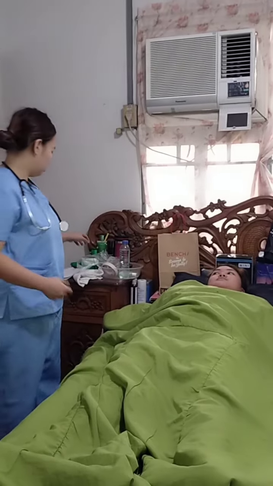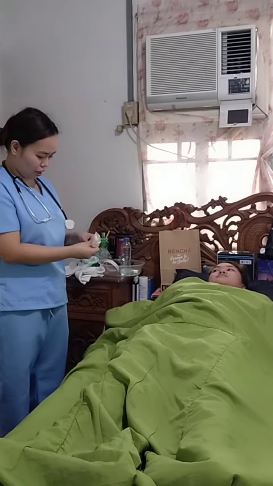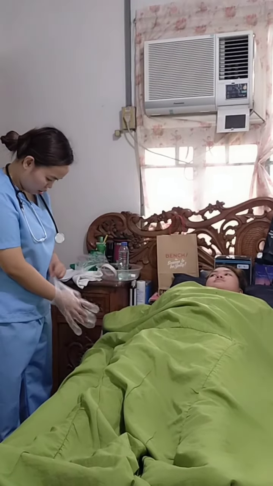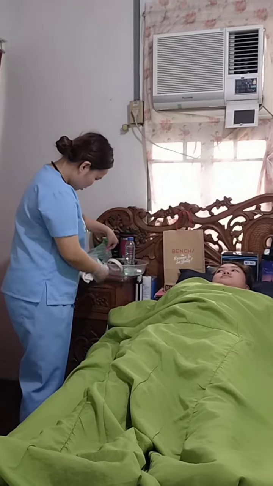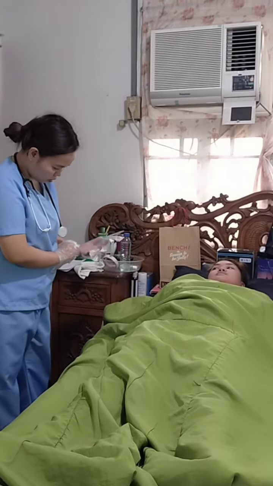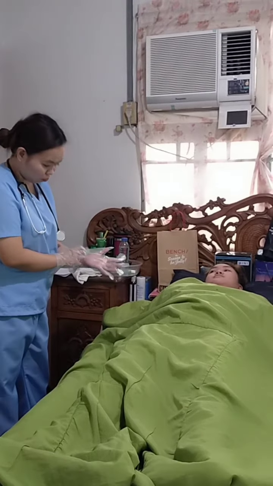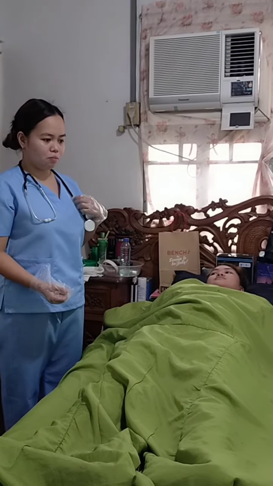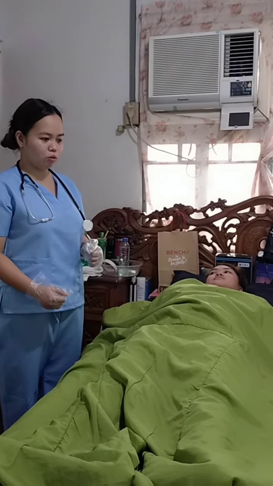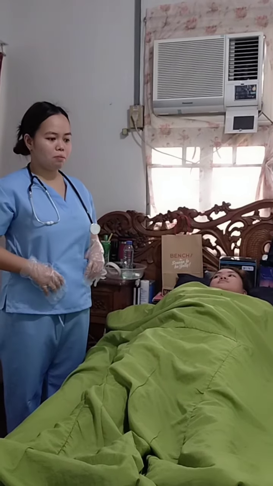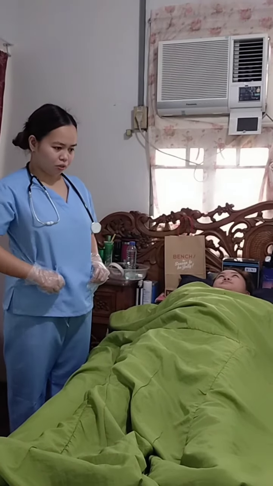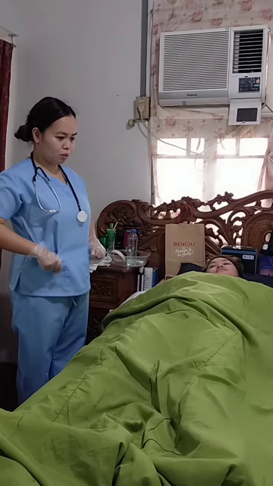Perform proper hand hygiene and wear disposable gloves. Now I'm going to wear the disposable gloves. This prevents the spread of microorganisms. Then assess the client in high Fowler's position, over 45 degrees. If the client is unable to maintain the upright position, place her in a semi-Fowler's position.